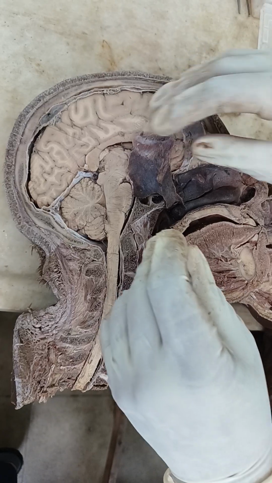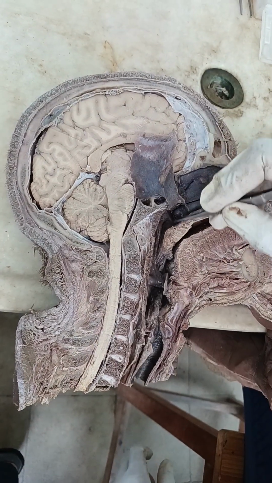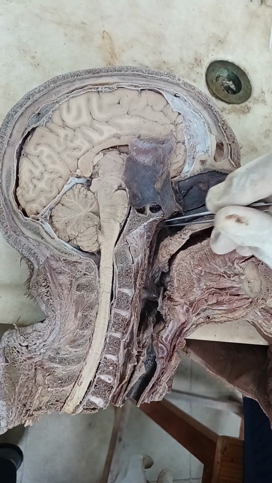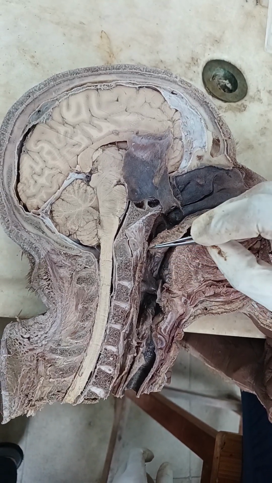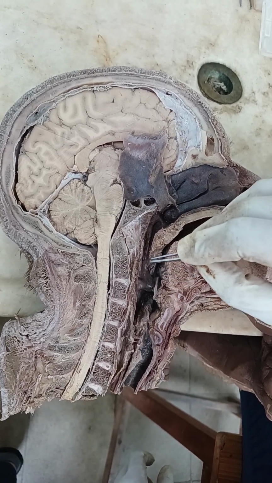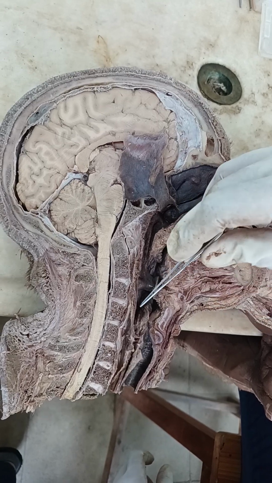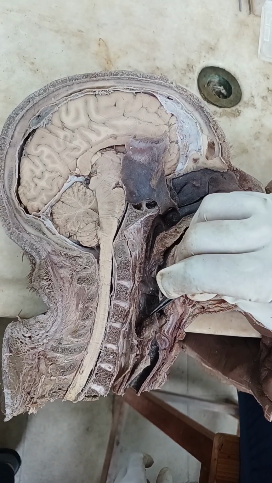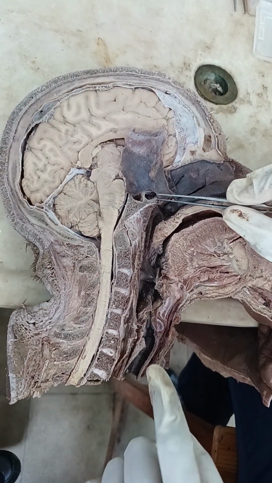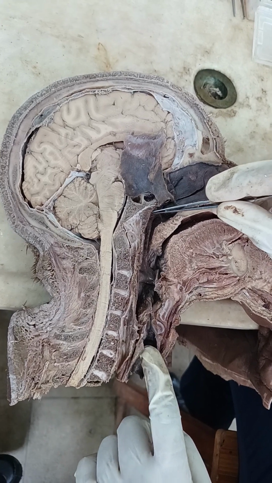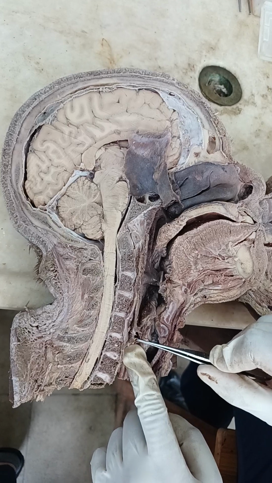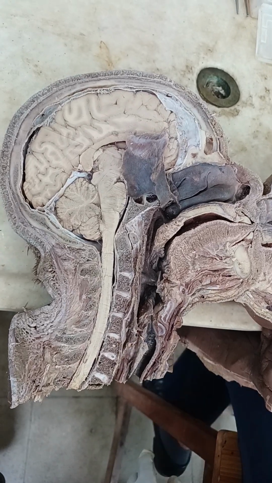The nasopharynx is concerned only with the airway, while the middle portion, the oropharynx, is concerned with both deglutition and air, and the laryngopharynx is concerned only with the passage of food. The length of the pharynx, from the base of the skull to the lower border of the cricoid cartilage at the back, is 12 to 14 centimeters.